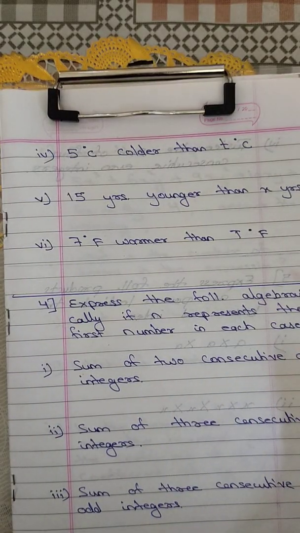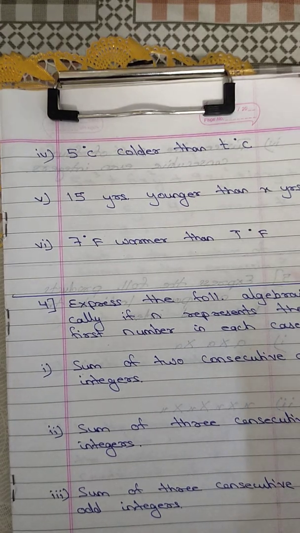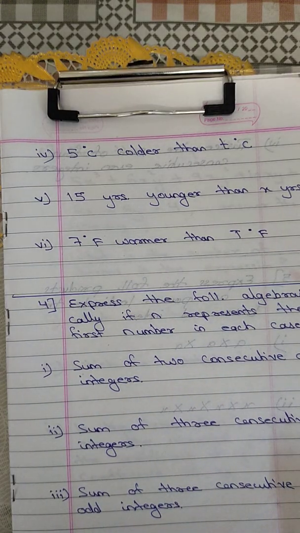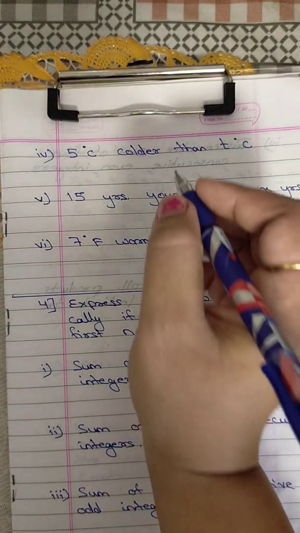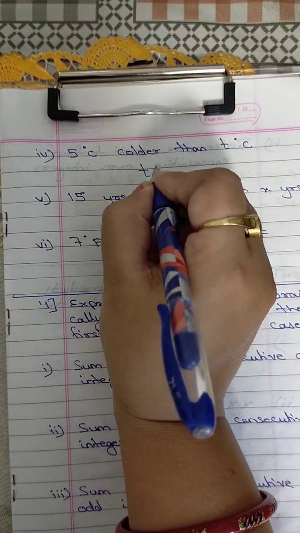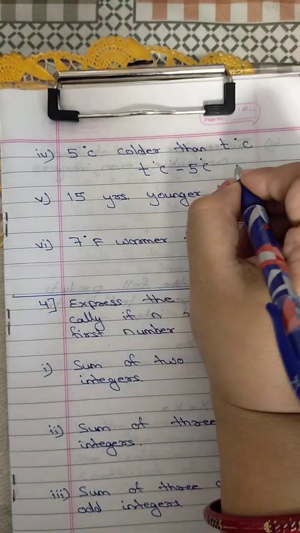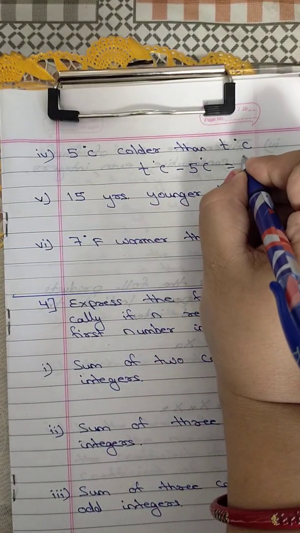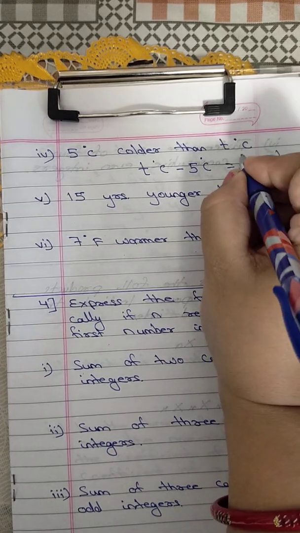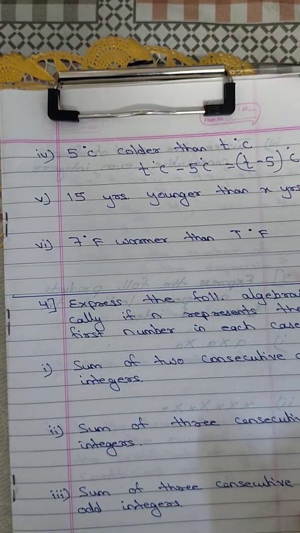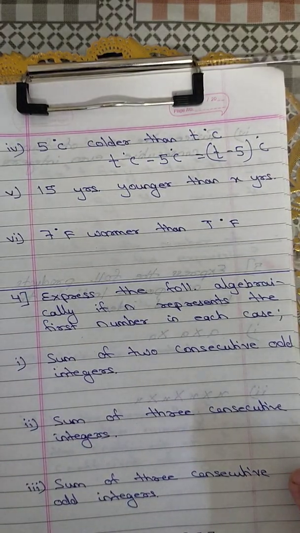Next question is saying 5 degrees colder than T degrees. What happens when it is colder? The temperature goes down or up? It goes down. So it means we will subtract here. 5 degrees colder than T degrees. So the expression will be T degrees Celsius minus 5 degrees Celsius. You can write it like this also, T minus 5 degrees Celsius. Both are the same. Okay. Next one.